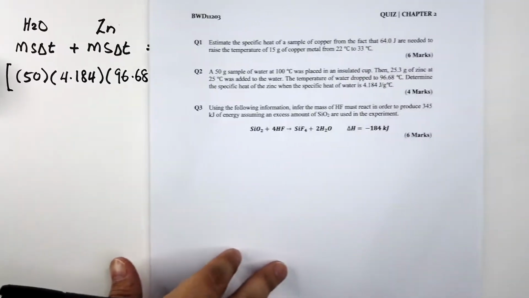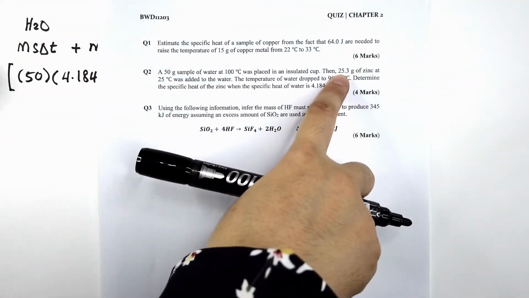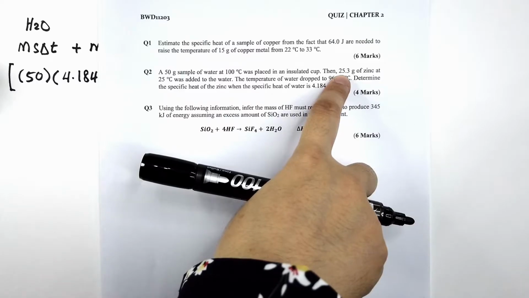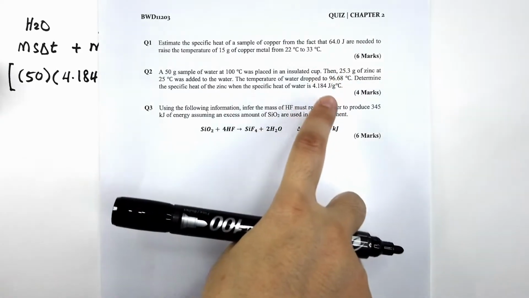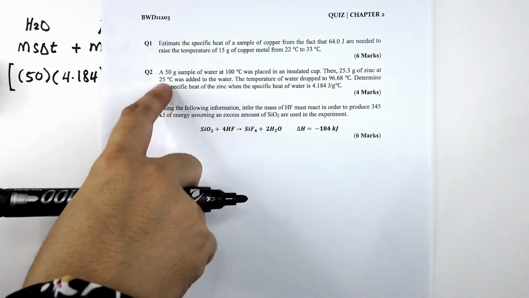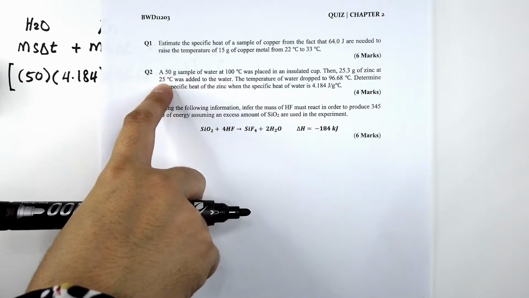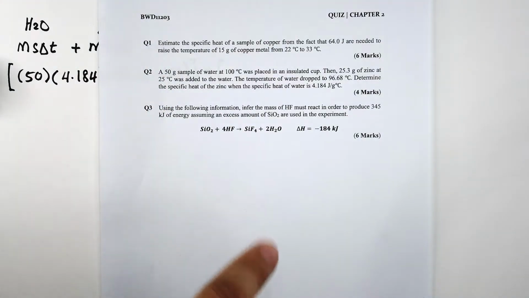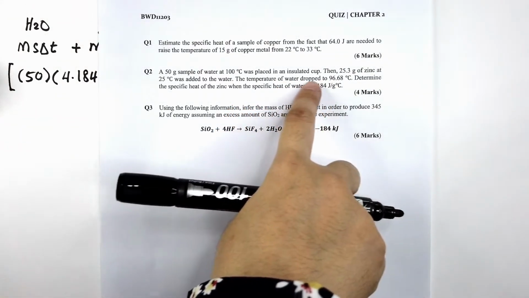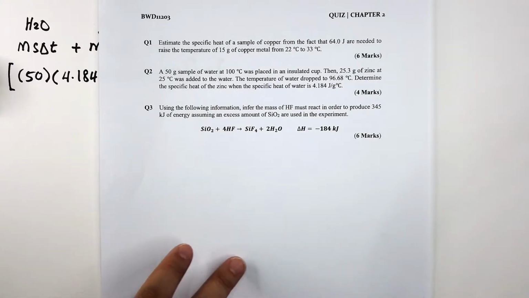So the one for the zinc, given to you, the mass of the zinc is 25.3 gram, and the zinc is initially at 25 degrees Celsius. And then it says that when you put the zinc inside the water, the temperature of water dropped to 96.68. It means that the zinc shall be at equilibrium with the temperature of 96.68 as well.